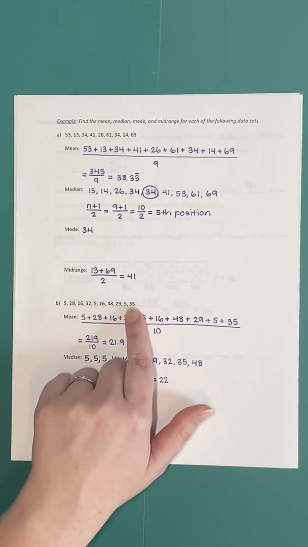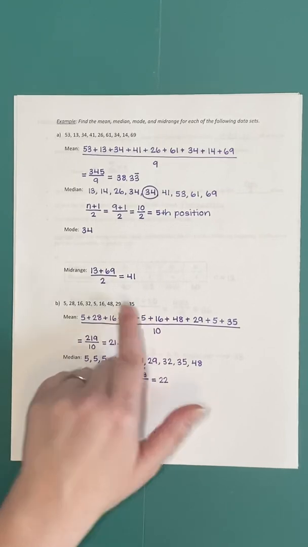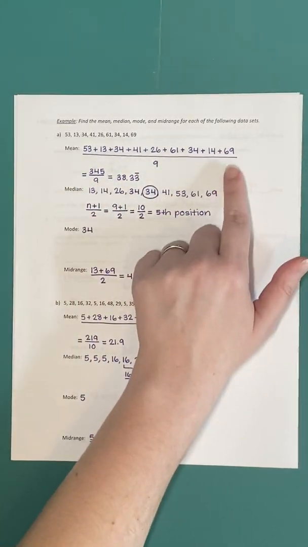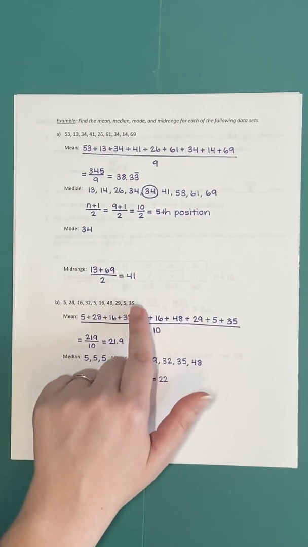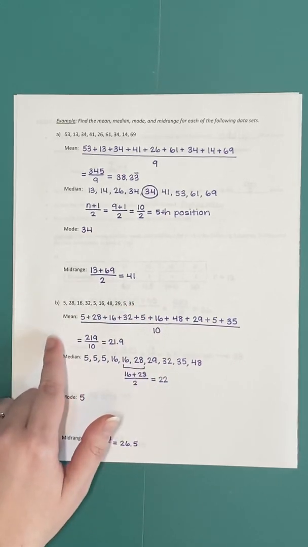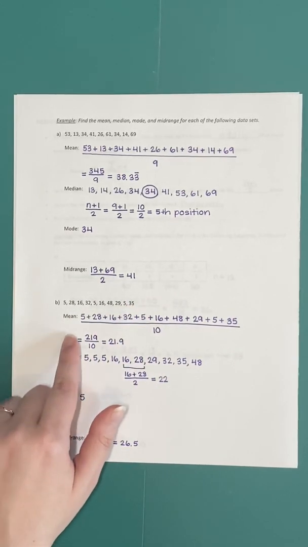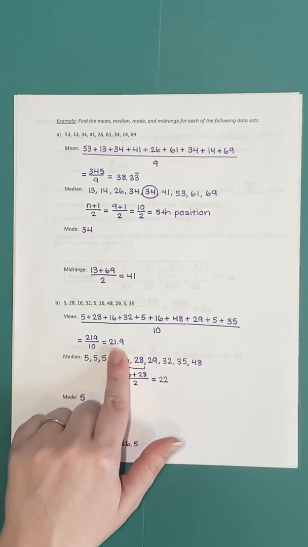So I recommend take a minute, pause the video, make sure you can do that, make sure you can get the mean. So I demonstrated how to do it for the first example. Make sure you can do it yourself for this example. So add up your data points. There's 10 of them, so divide by 10. So pause it and see if you can do that. And once you do that, you should get 21.9.